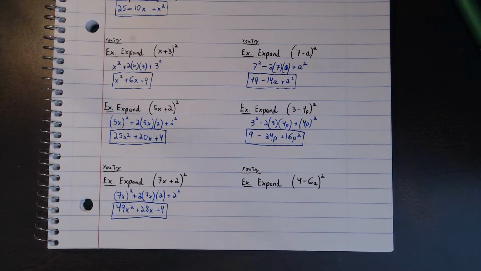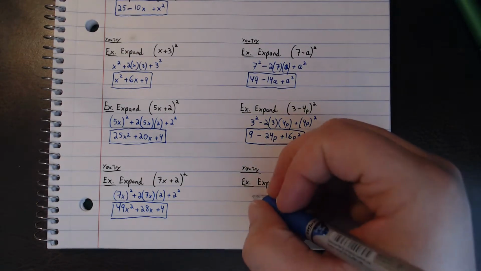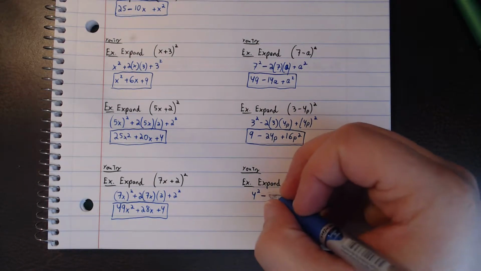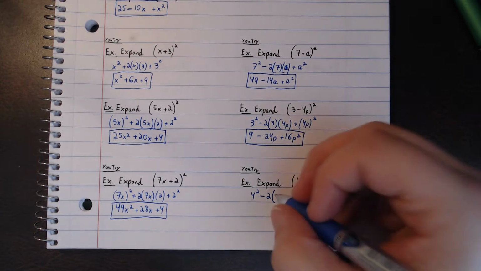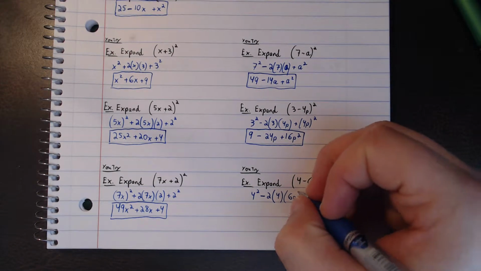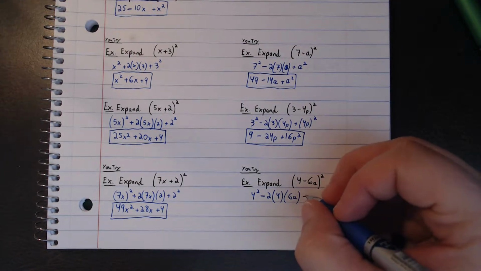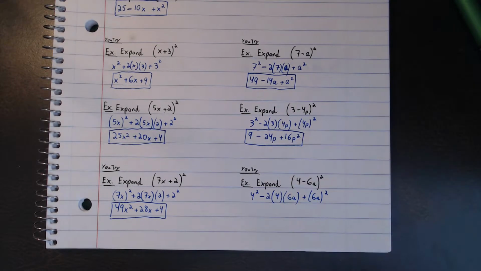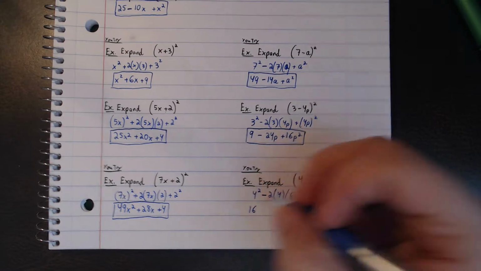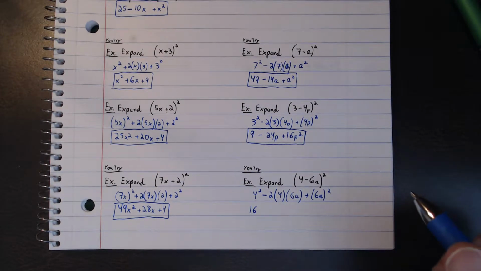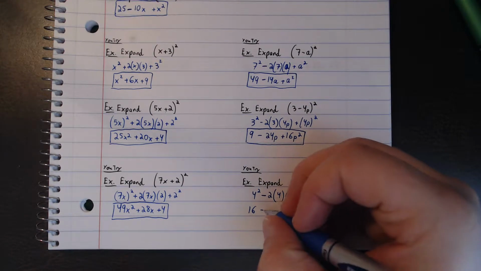Let's check out this second one. Okay, we have our a term is going to be 4. We know it's going to be minus. We got negative 2 times our a term, which is 4, times our b term. And then we're going to have plus our full b term, which is 6a squared. Okay, 4 squared is 16. 2 times 4 is 8, times 6 is 48.